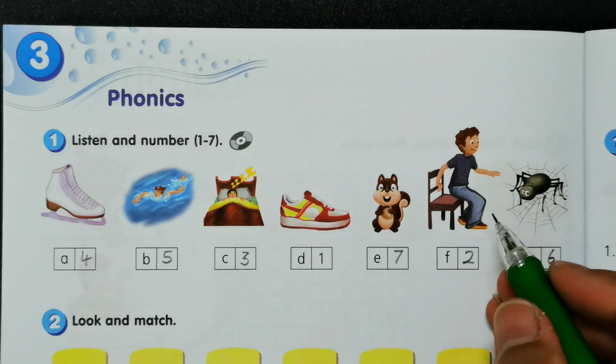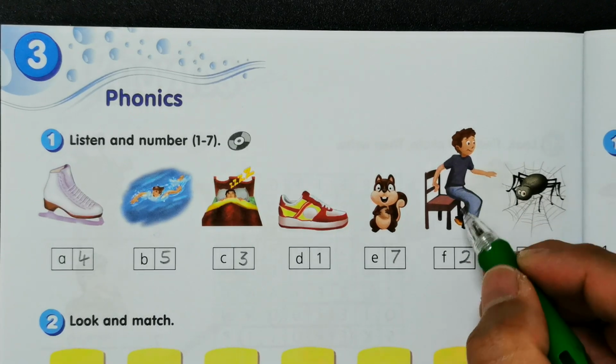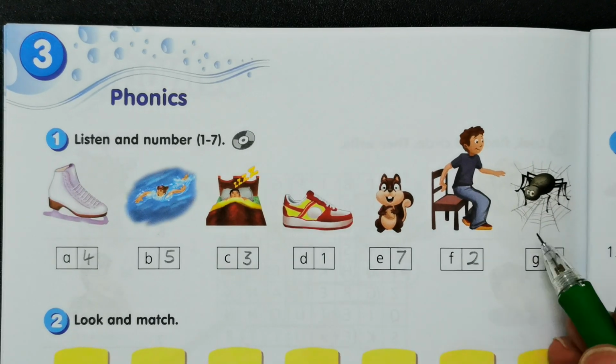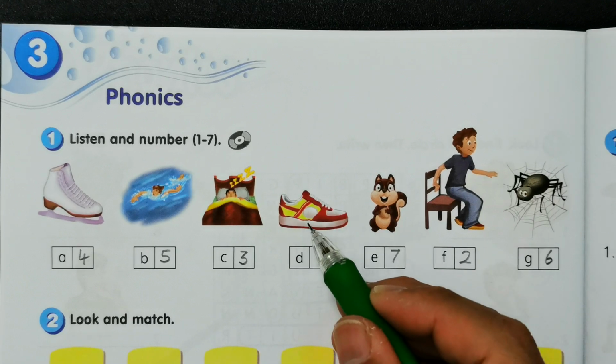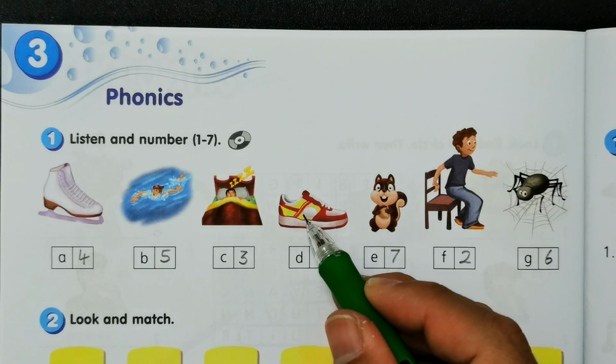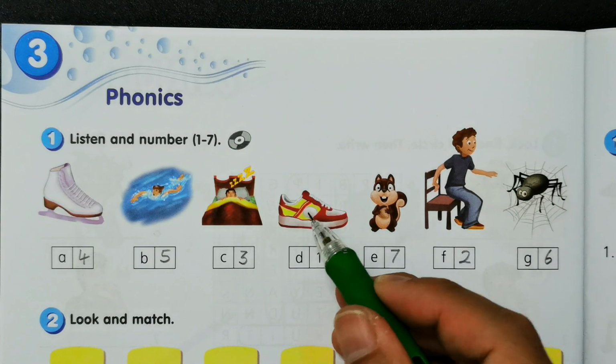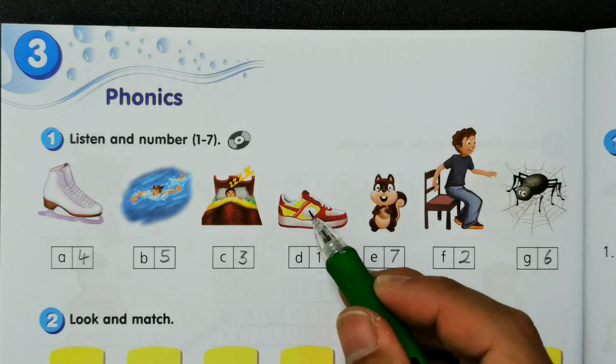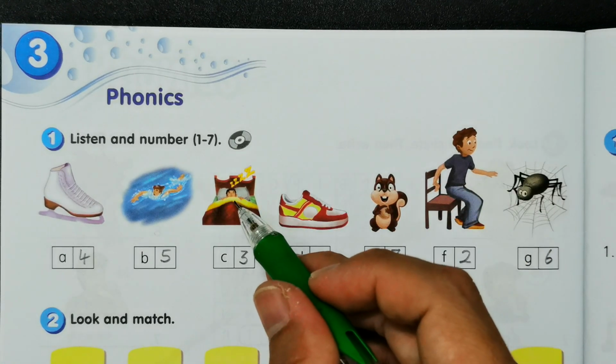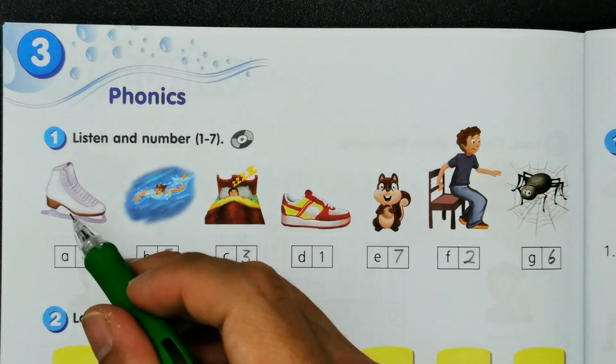So maybe you are confusing with this one. This one basically he is trying to stand up. So we have spider, squirrel. So this is trainers. So maybe in Malaysia it is called shoe. So trainers, trainer. And then we have this sleep, swim, and then skate.